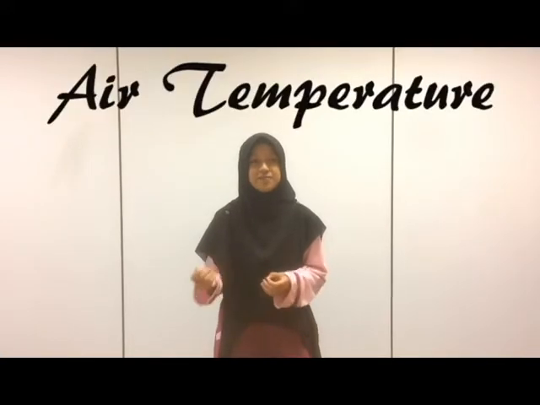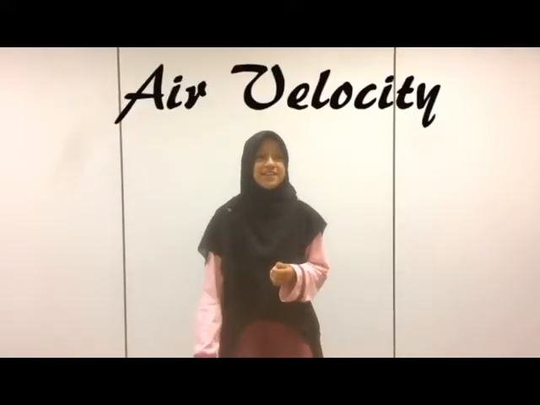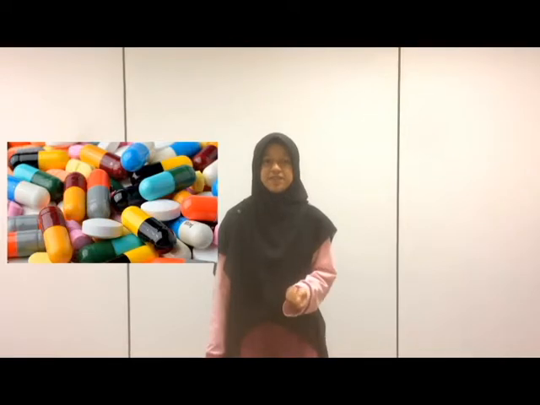Process, drying process, we use the tray dryer. Basically, drying is a process of removing water from wet substances to an unsaturated gas phase. For the drying process, there are two variables that affect it: number one is the air temperature and number two is the air velocity. The drying process has many applications in industry, such as the pharmaceutical industry, food industry, and also agriculture industry.